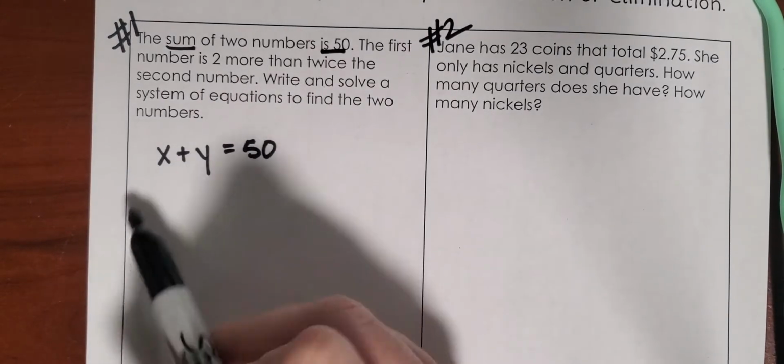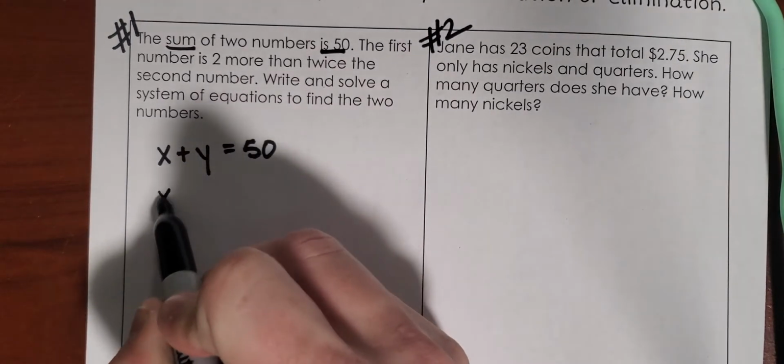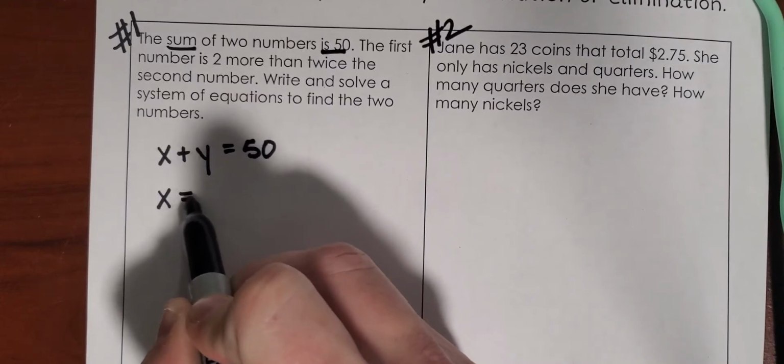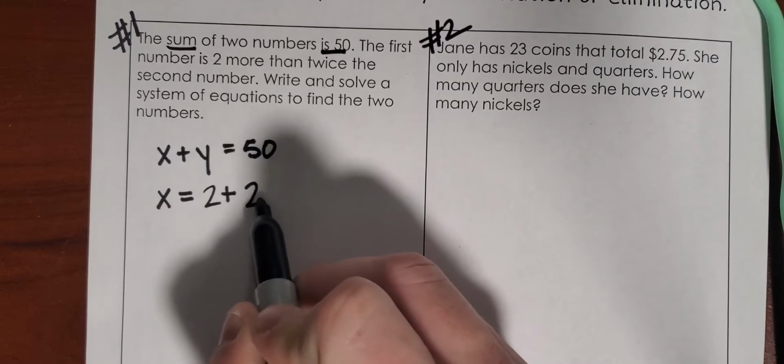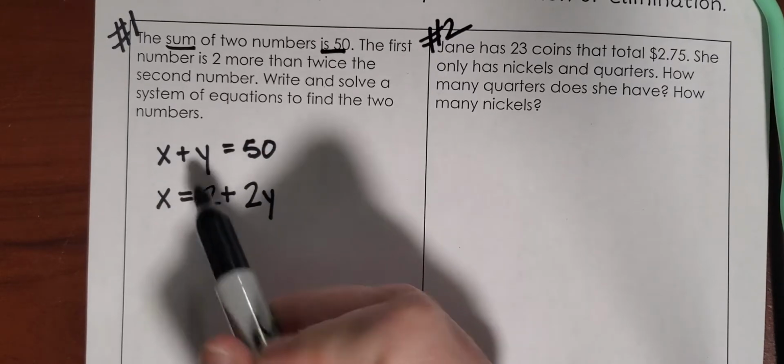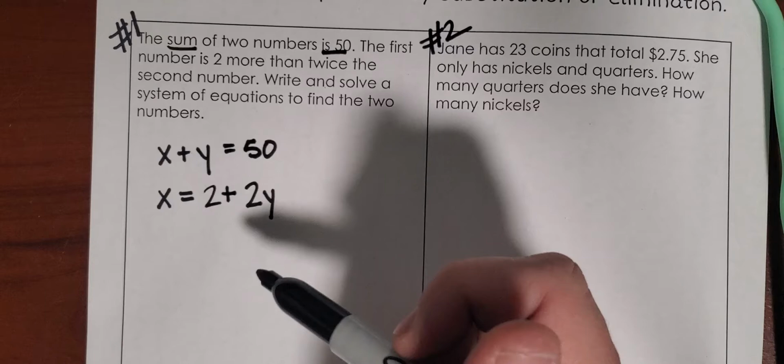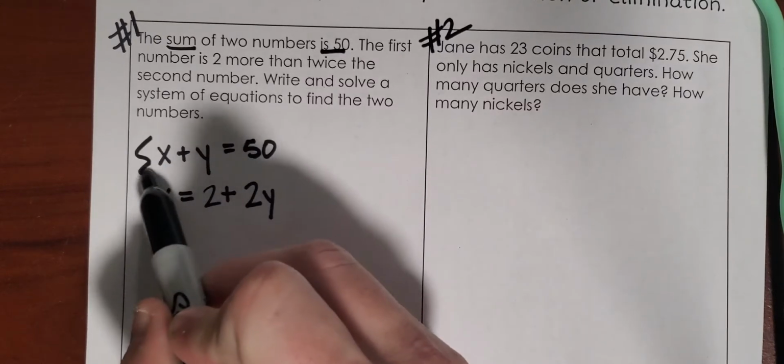It doesn't matter which one is first, but I'm just going to go ahead and call x my first number. And it is 2 more than twice the second number. So I'm going to call the second number my y. So looking at my two equations, now I have a system.